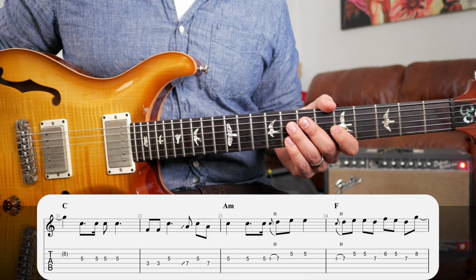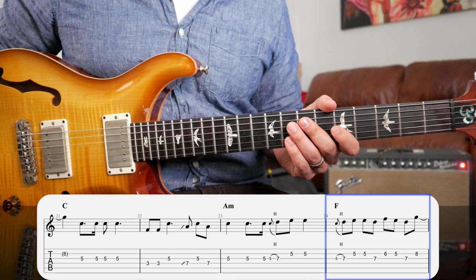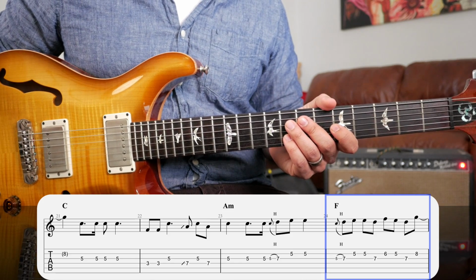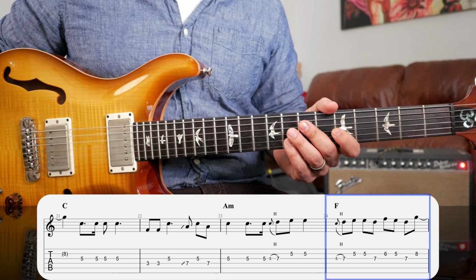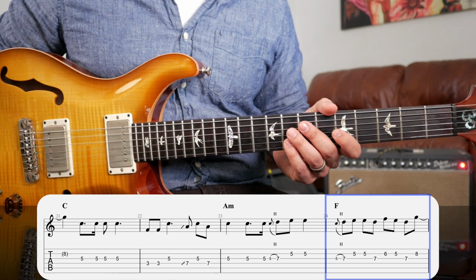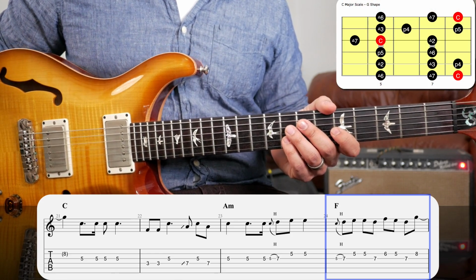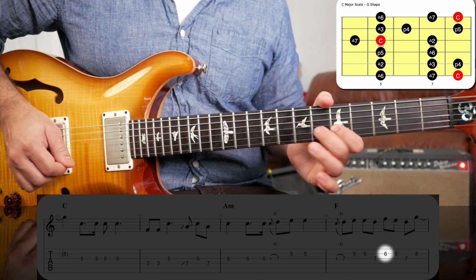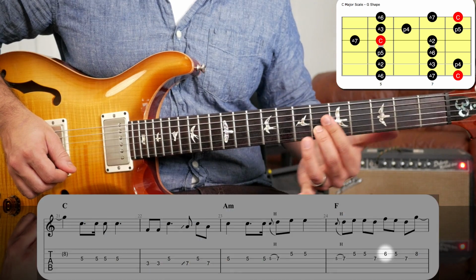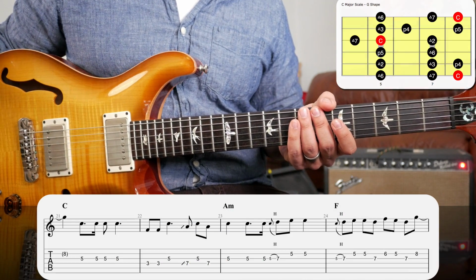In bar 24, notice that he plays notes over the F chord that are very similar to what he's played over the A minor chord. All of these notes are out of our parent major scale, which is... that's right, the C major scale. Trey addresses the F chord by actually playing the note F. Notice that he didn't do that over the A minor chord.